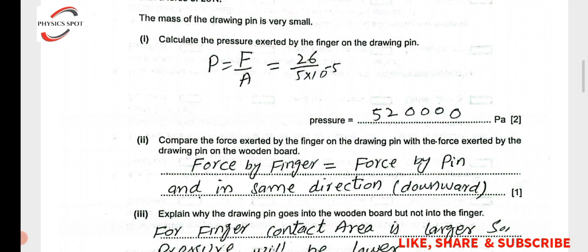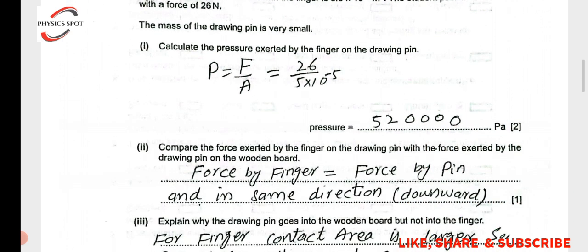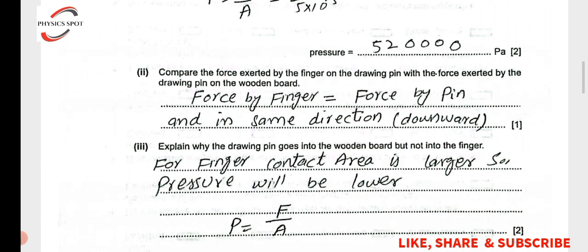Next is compare the force exerted by the finger on the drawing pin with the force exerted by the drawing pin on the wooden board. Force by the finger is equal to force by the pin and in the same direction, downward. The value of force is the same. Both forces are the same, but the value of pressure is different. Remember this thing. And the direction of both forces is downward.